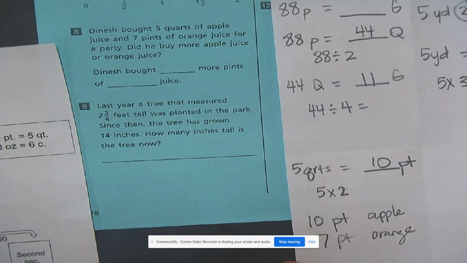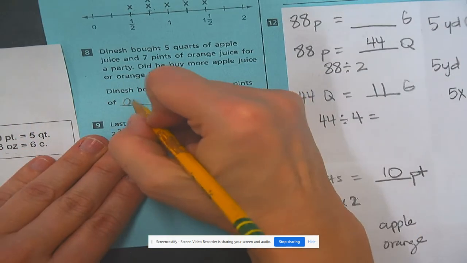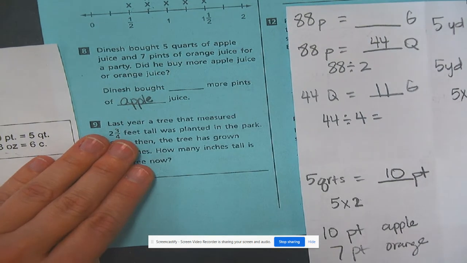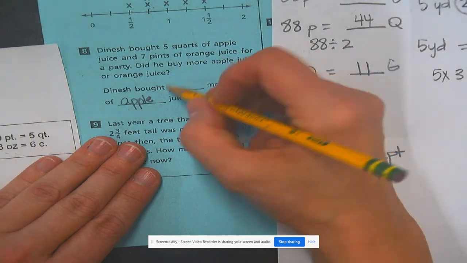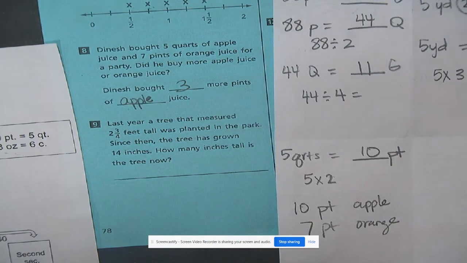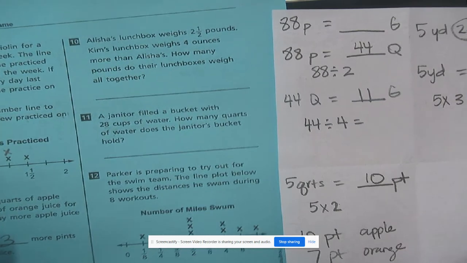So did he buy more apple or orange juice? Apple. We know he had more, but how many more pints of apple juice? 3 more pints of apple juice. How did I get 3? Yep. 10 minus 7 is 3. How many feel comfortable on that question? Okay, good. Okay, number 10.